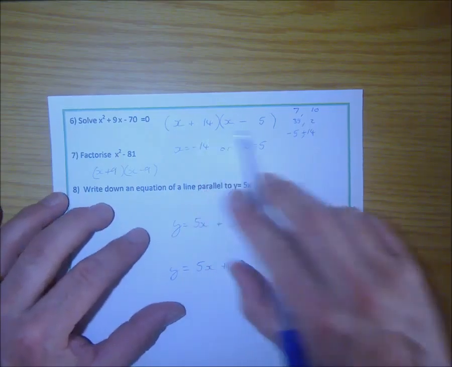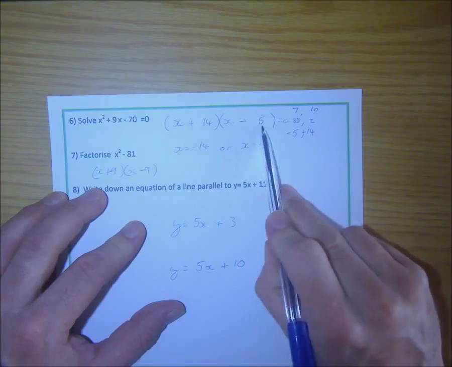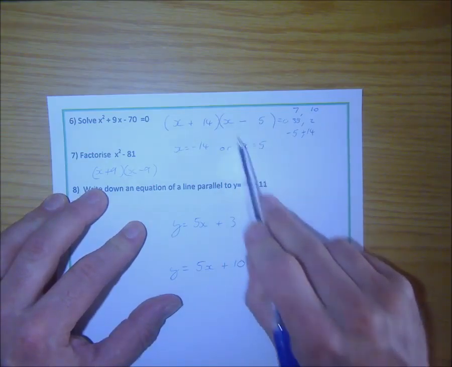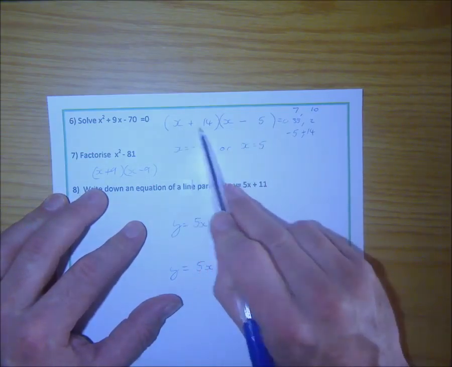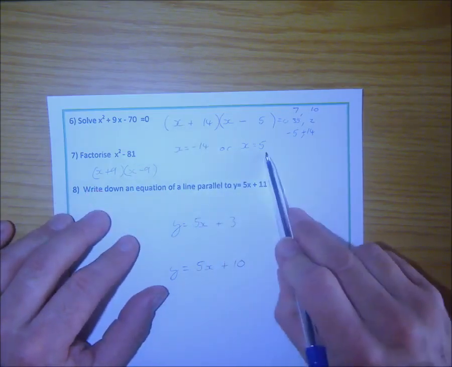Now if it's solved, this has got to equal 0. So when is this bracket equal to 0? Obviously when x equals 5. When is this bracket equal to 0? When x equals minus 14. There's your two answers.